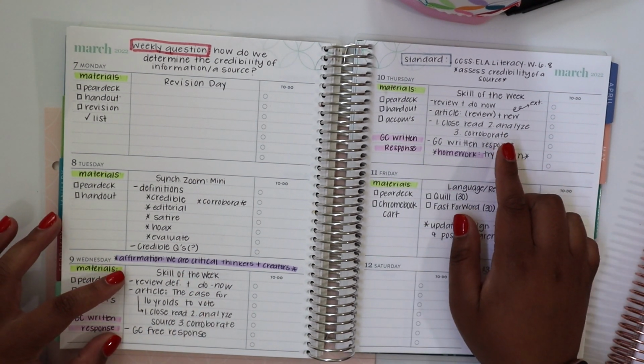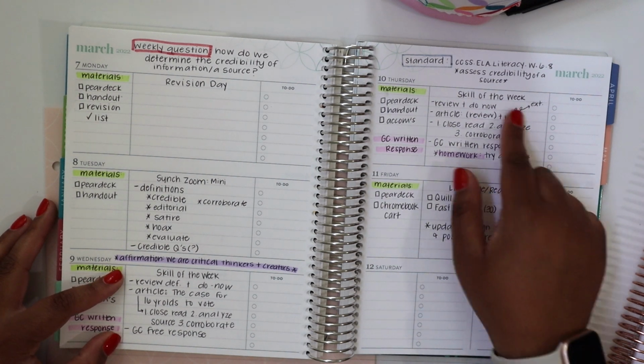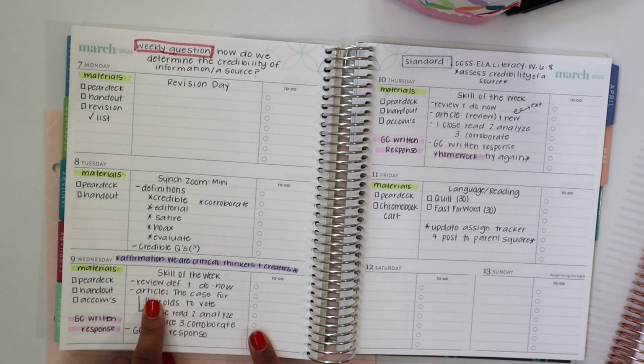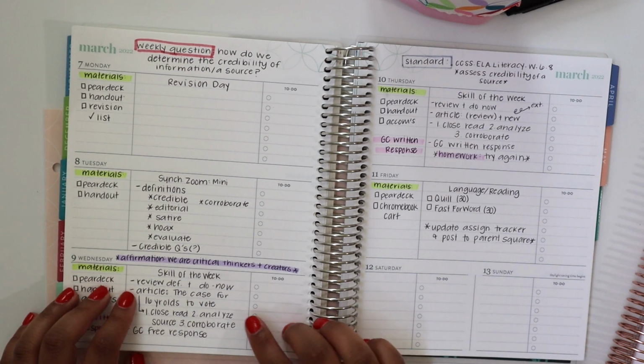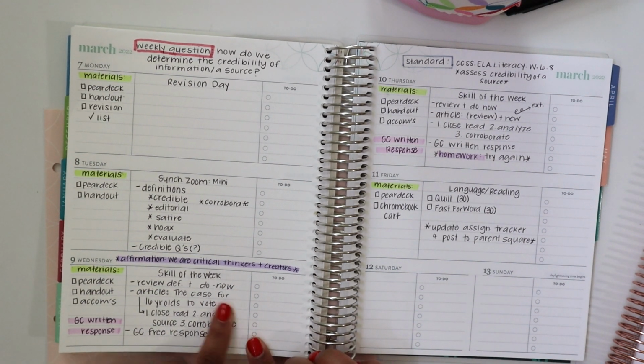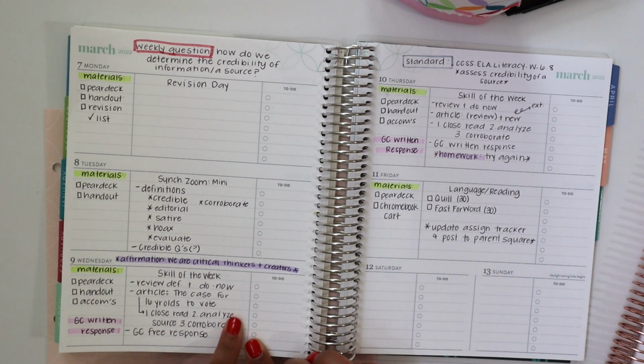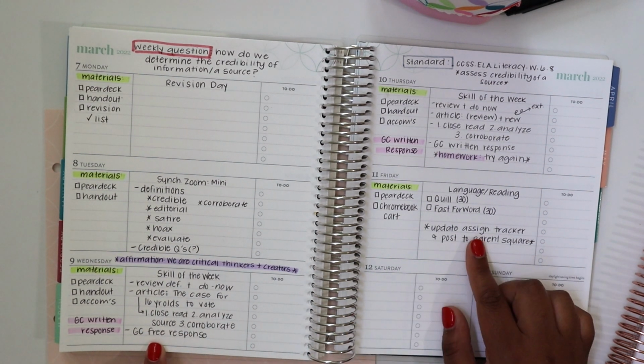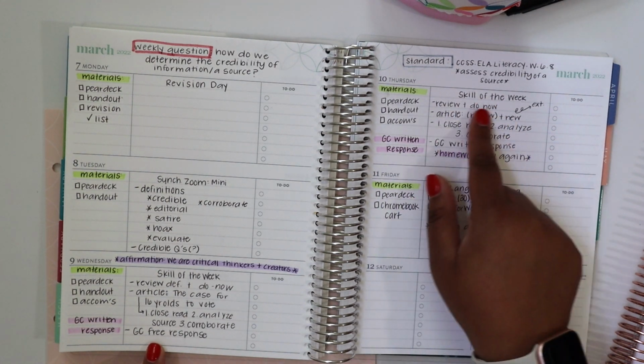On Wednesday and Thursday, though, you can see that I've broken it up a little bit more with the actual activities that we're going to do. So review the definitions in our do now, read an article. Here's the 3 steps we're going to do: a close read, analyze the source, and then cooperate, as well as have them complete the Google free response. And same thing on Thursday.